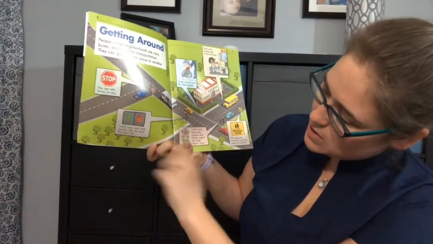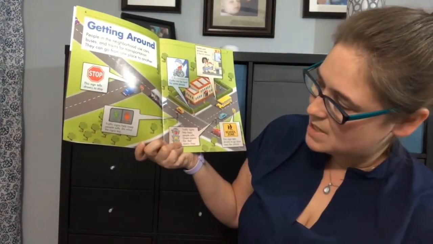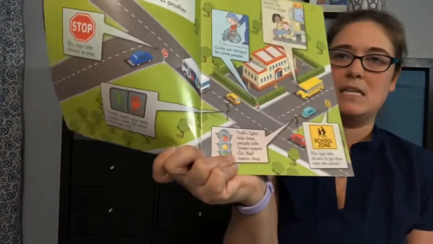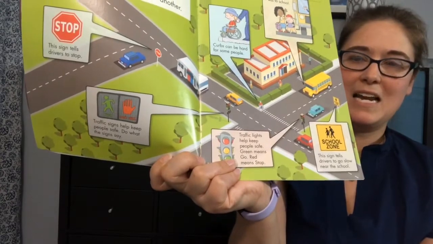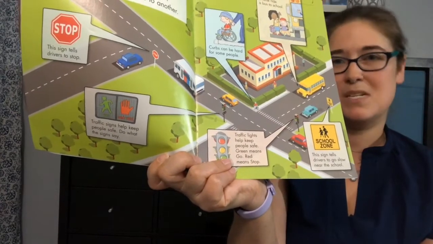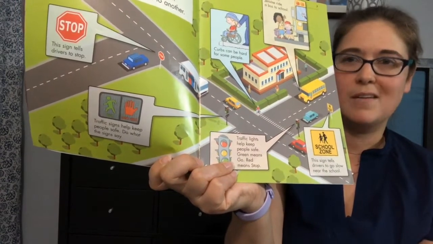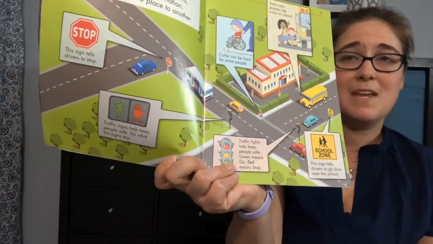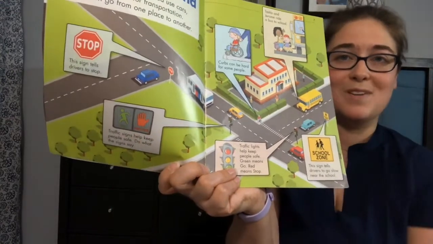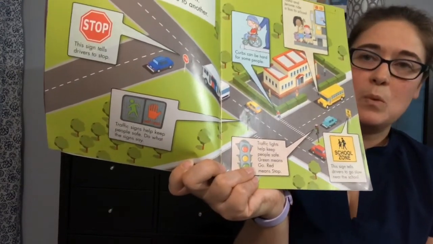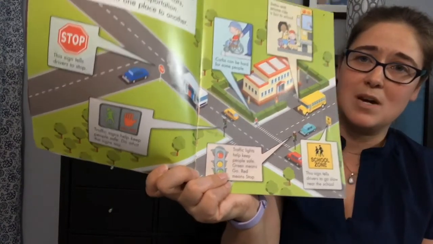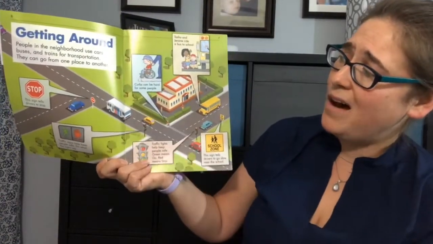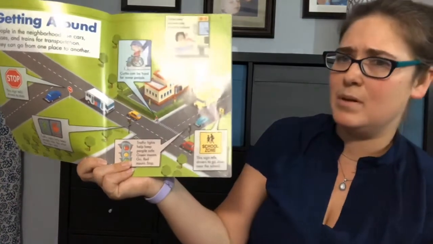Down here, there's a traffic sign that helps keep people safe. And you need to do what the sign says. So if it has that red hand up, and sometimes it's red, sometimes it's kind of an orange color, that means to stop because cars could still be coming. If it has that little green, or sometimes it's white, person walking, then that means that you can cross the street. Okay? Curbs can be hard for some people.